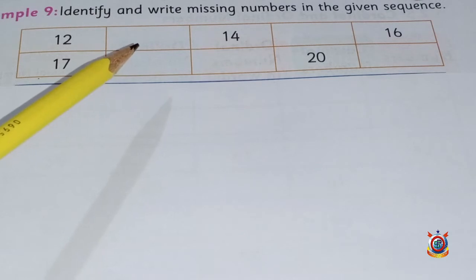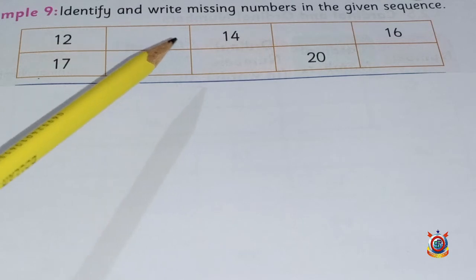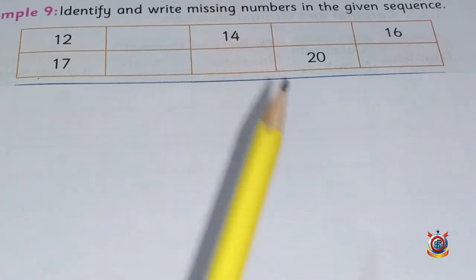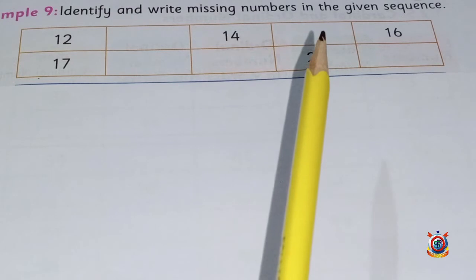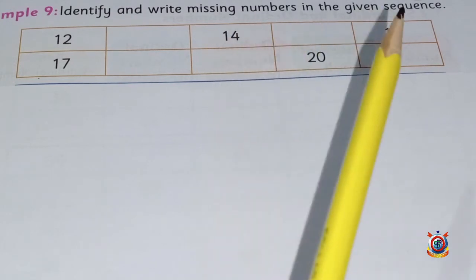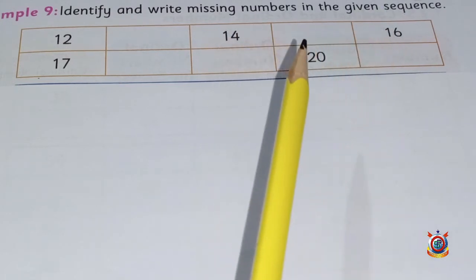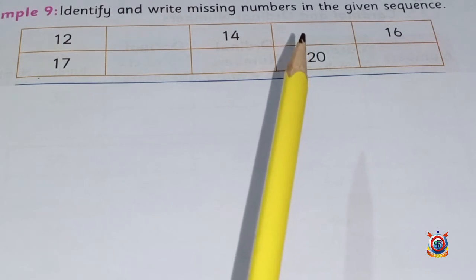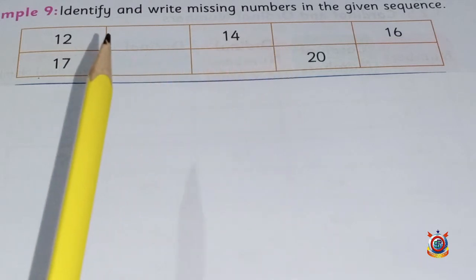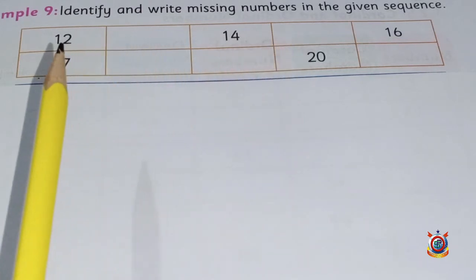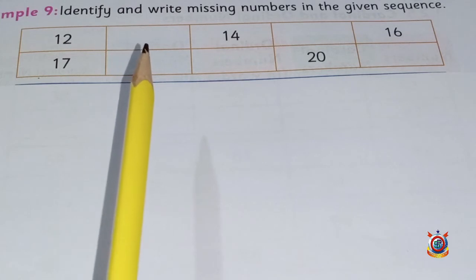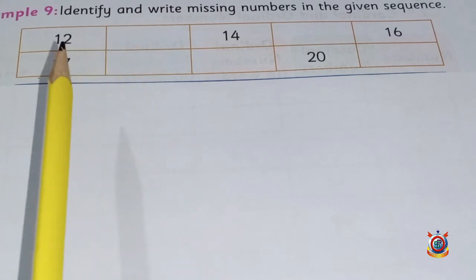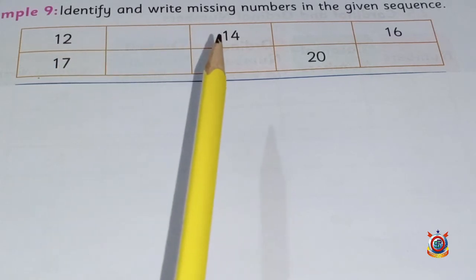13. Very good. 12. Then 13 is missing. Then 14 is here. And after 14, which number comes between 14 and 16? 15. Yes, 15 is missing. Okay, students, first of all we have to write according to the sequence. So after 12, which number? 13. Very nice. So we will write here 13, 12, 13, 14.